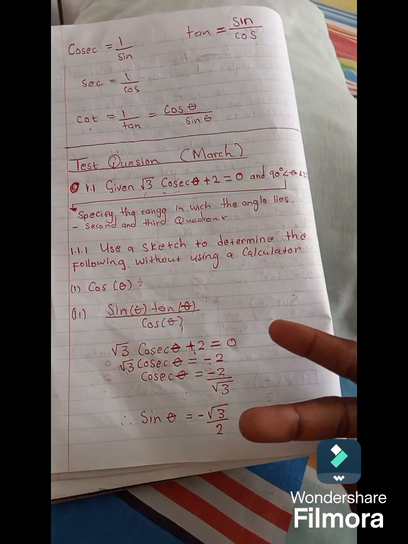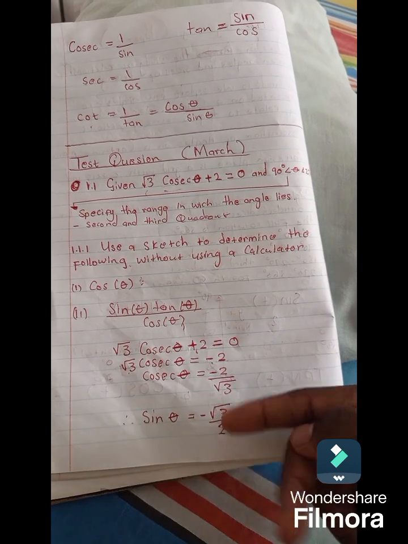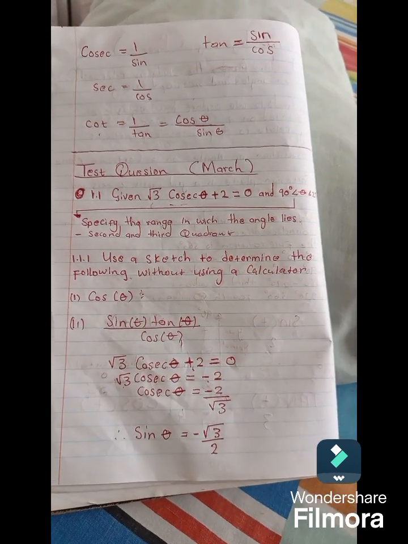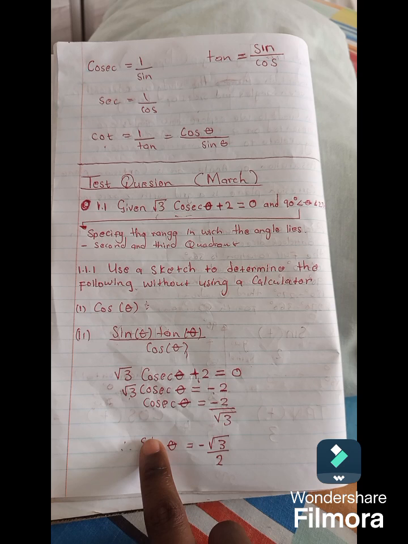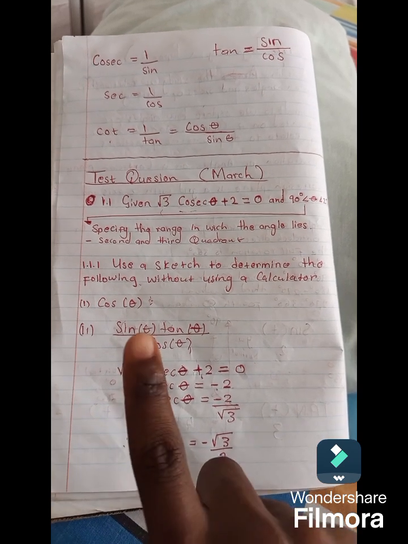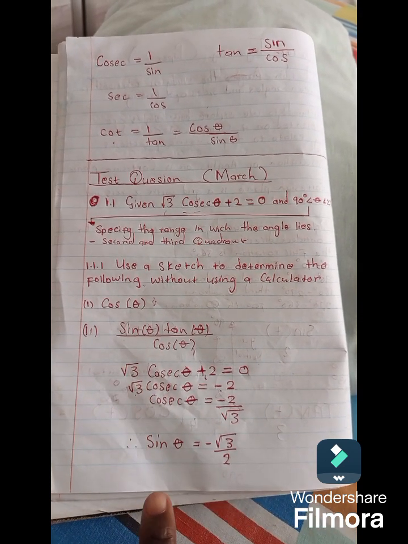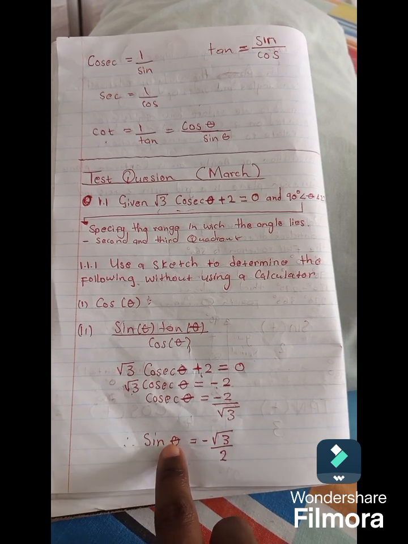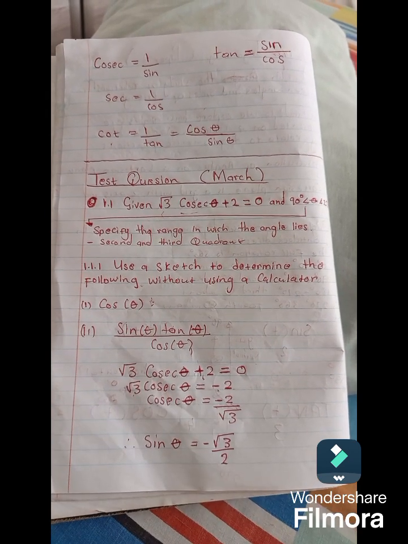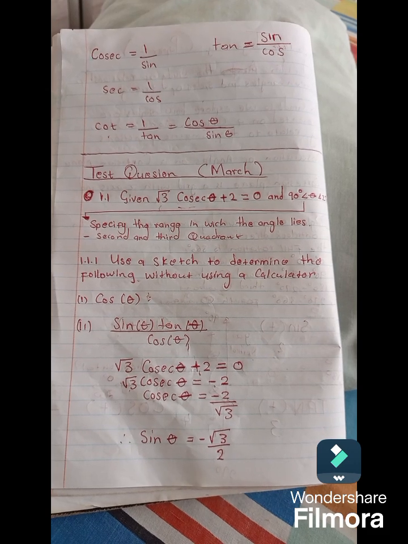Just invert your cosec, you'll have your sine. If you invert your sine, you have your cosec. You get it? So we now have what? Sine. But then they don't want sine, they want cos. So what I can say is that this sine is going to help us to get what? Cos. Let's now draw a sketch on a Cartesian plane.